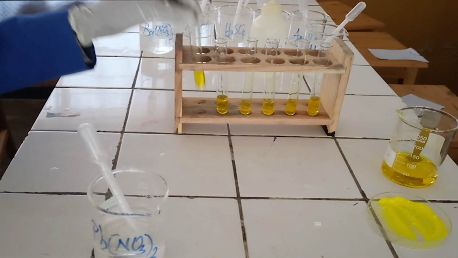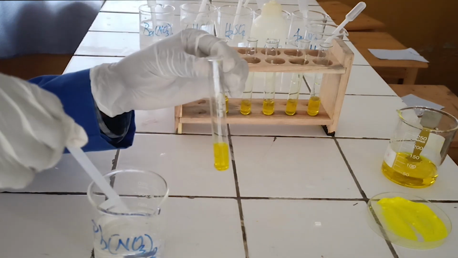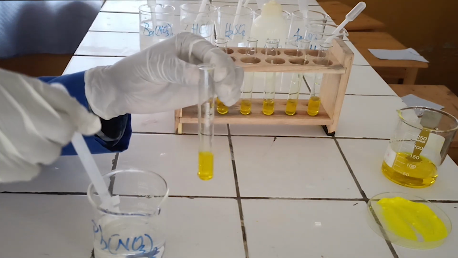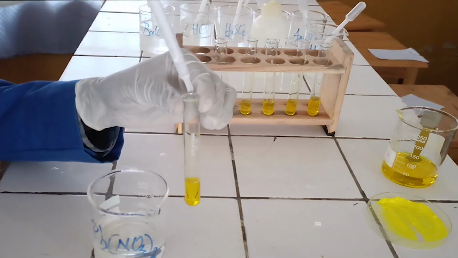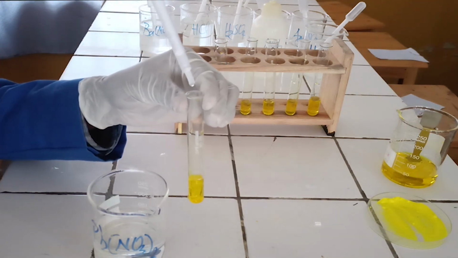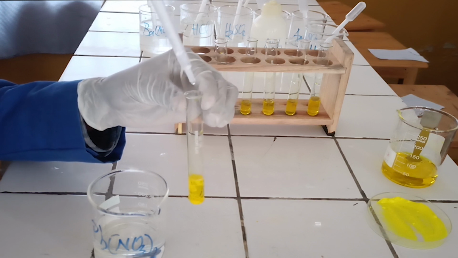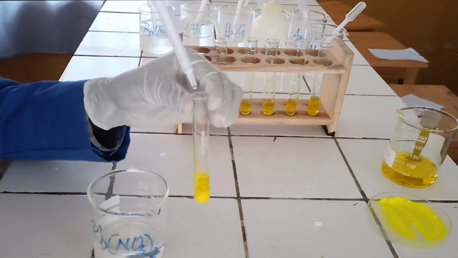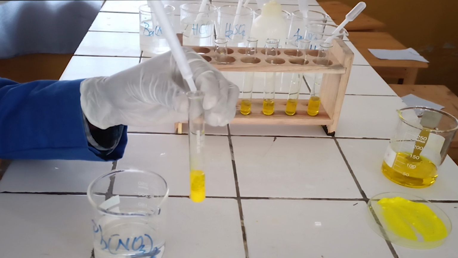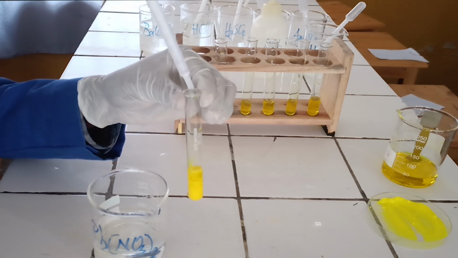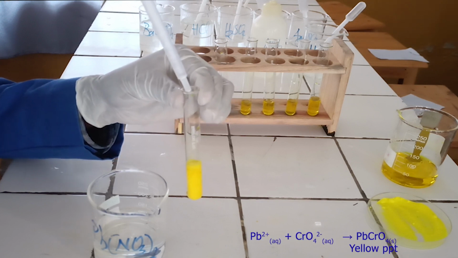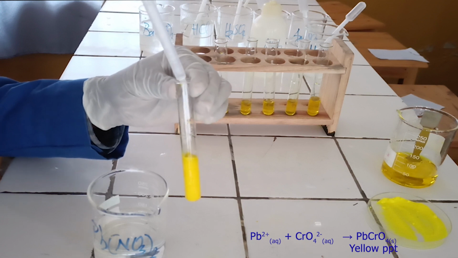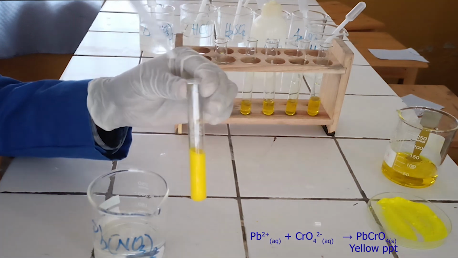To the first test tube, add few drops of lead nitrate solution. As you see, lead nitrate reacts with chromate ion to form yellow precipitate. Below, there is the ionic equation for this reaction.